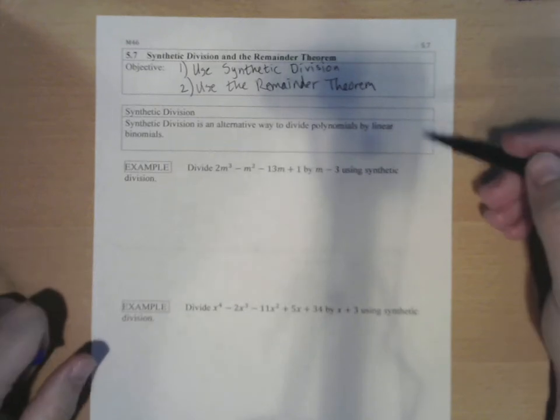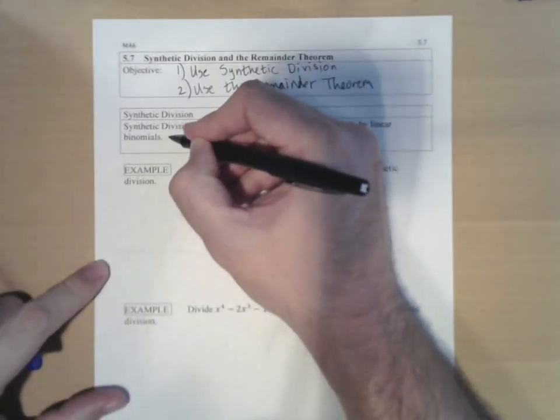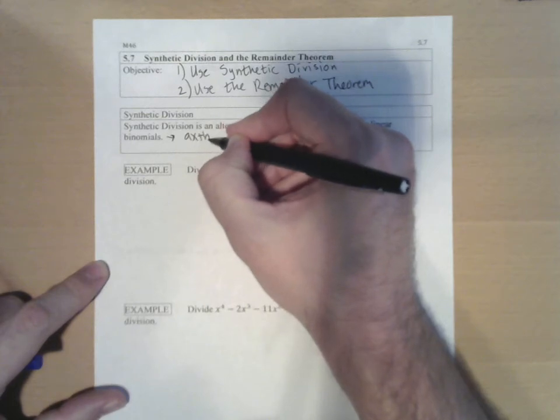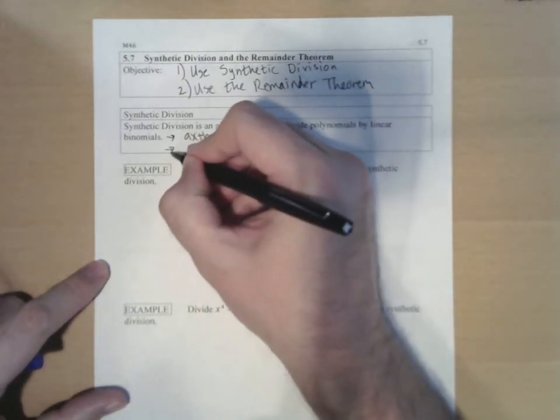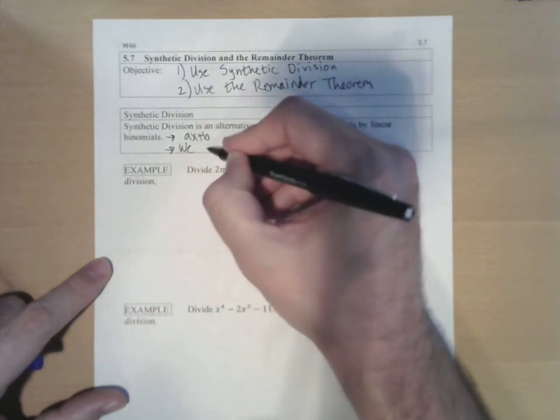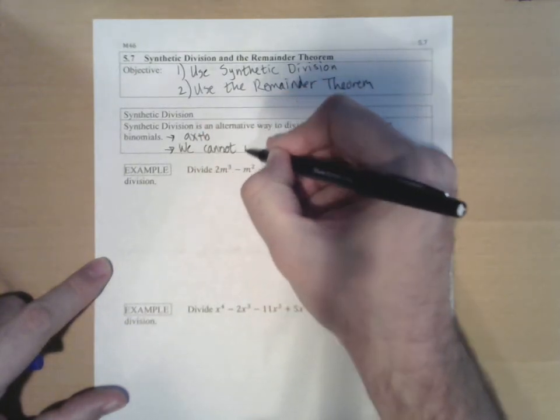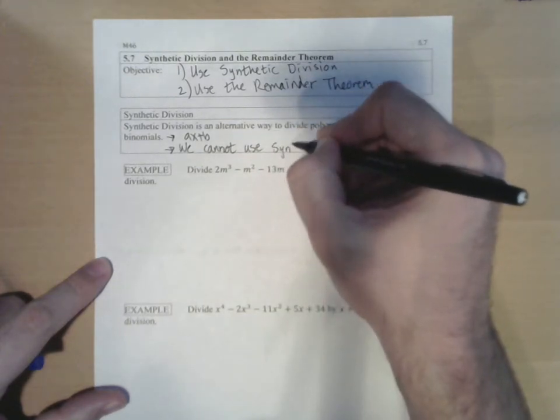So as I said at the end of the last video, synthetic division is used when you are dividing certain polynomials. Polynomial long division handles everything: monomials, binomials, trinomials, whatever you want to put on the bottom of that fraction. Synthetic division can only handle certain divisions. It is an alternative way to divide polynomials by linear binomials, so things like ax plus b. Unfortunately, we cannot use synthetic division otherwise.